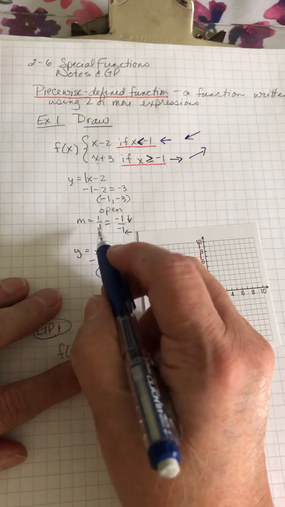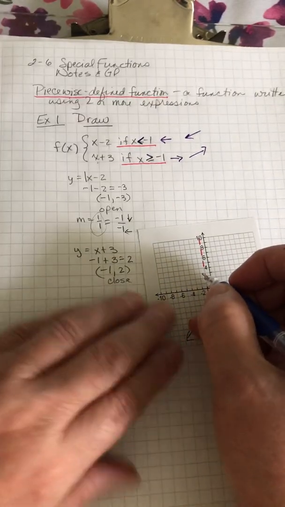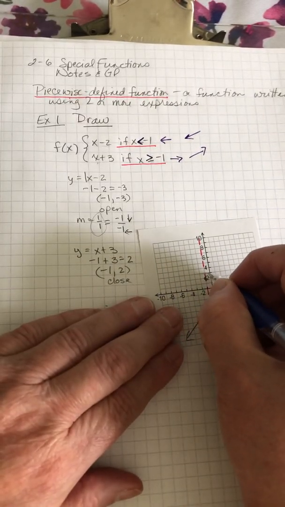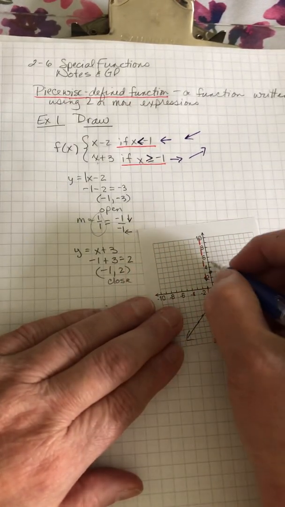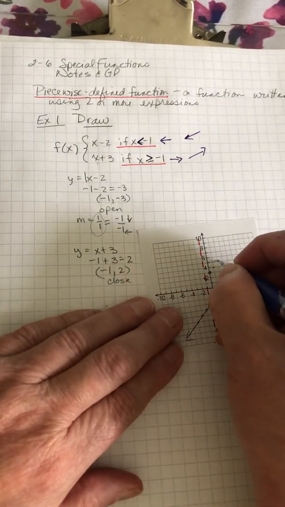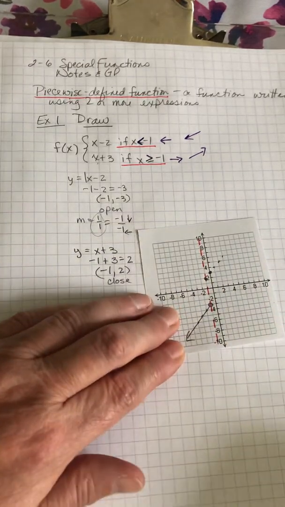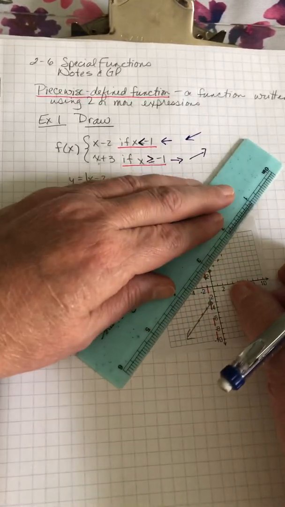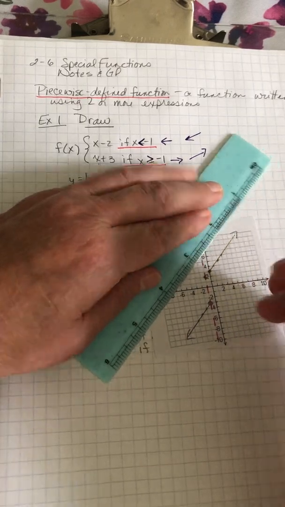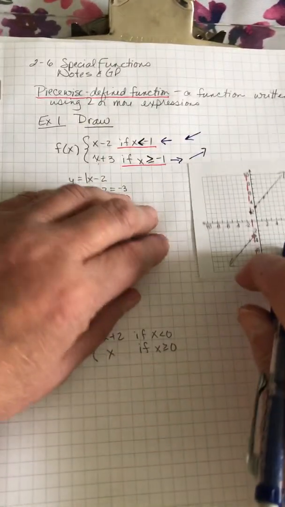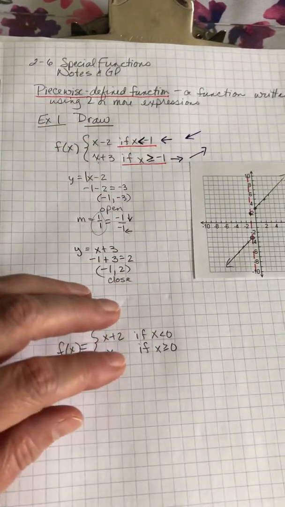Here my slope is 1, so I can use 1 over 1: up 1, over 1, up 1. Oh, we should have known that y-intercept was going to be 3. Get a couple of dots, use your handy dandy ruler, graph your line, and tape it on.